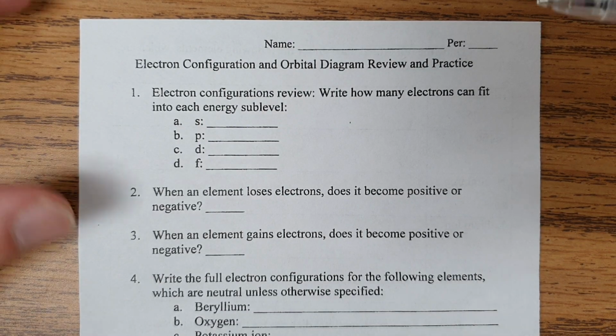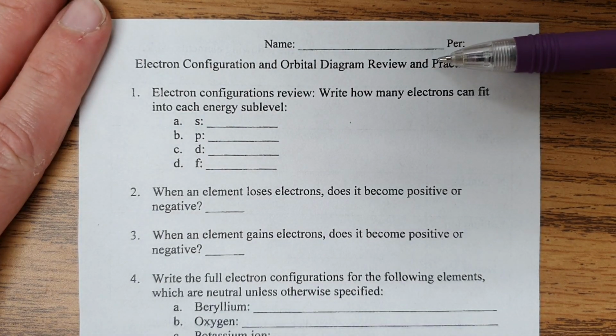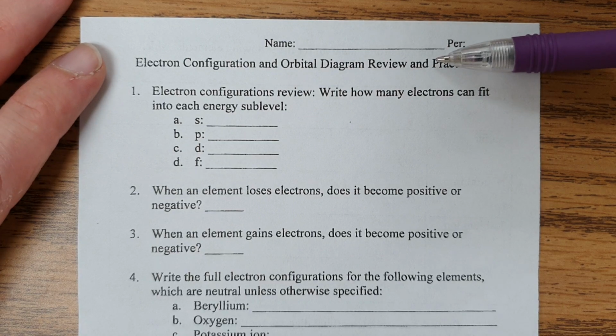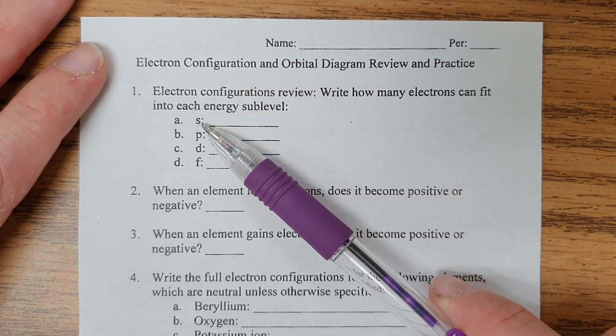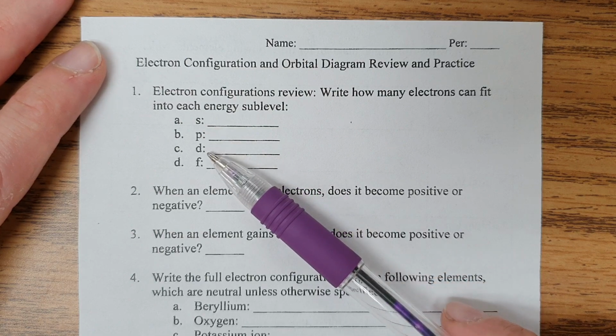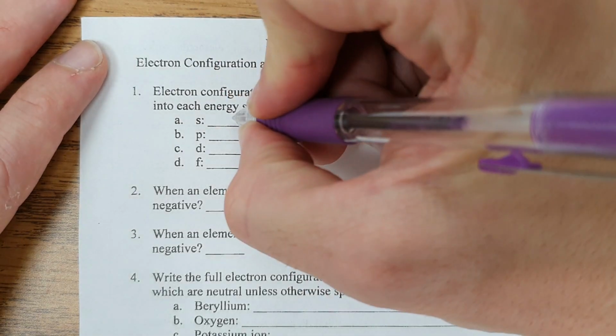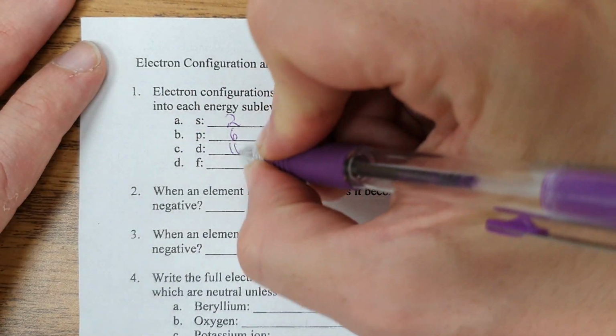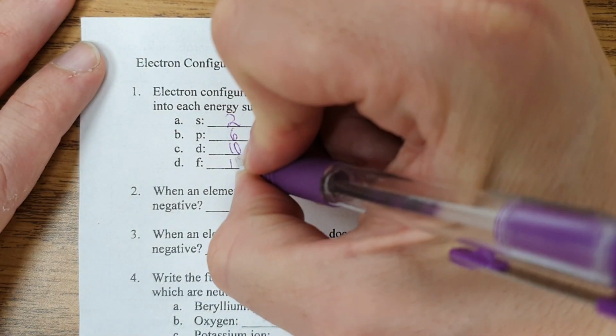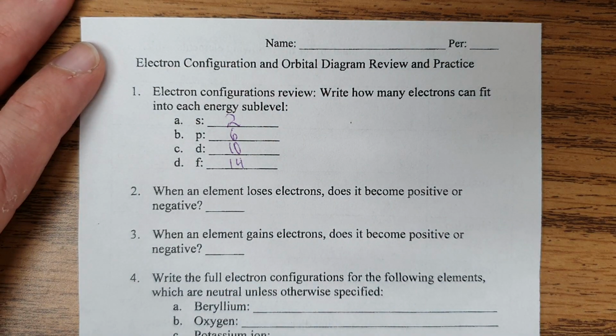Hey, let's talk about all this business with electron configuration and orbital diagrams. So, beginning with the basics. In order to do configurations and diagrams, you need to know how many electrons can fit into each of the following sublevels. You need to memorize that an S sublevel can hold 2, a P sublevel can hold 6, a D sublevel can hold 10, and an F sublevel can hold 14 electrons each.